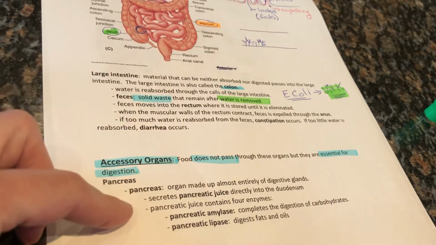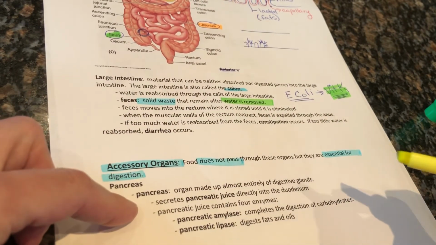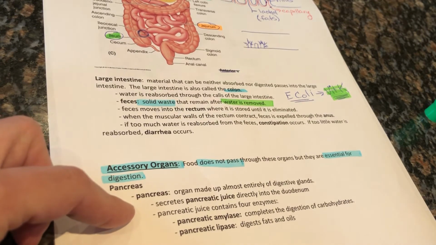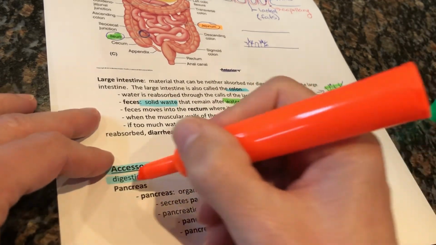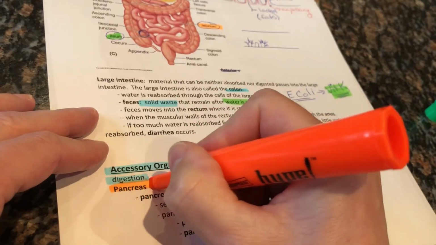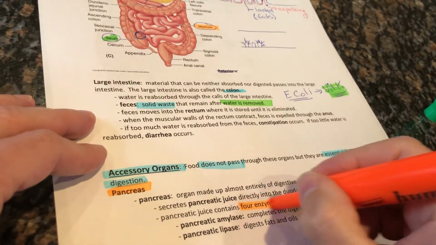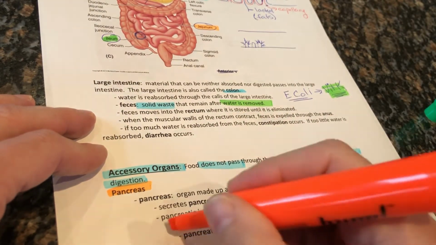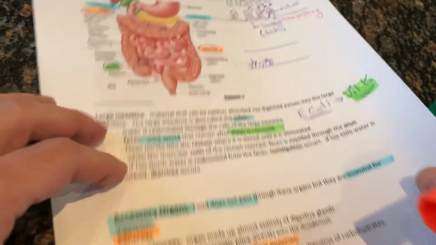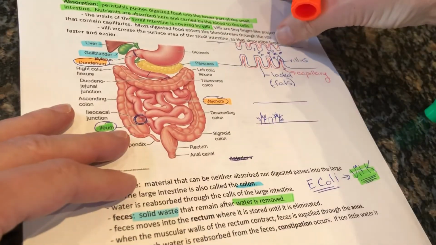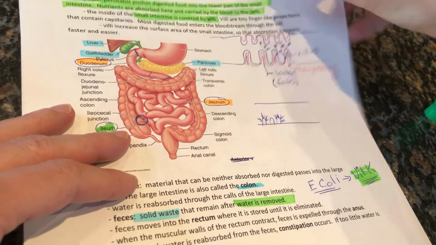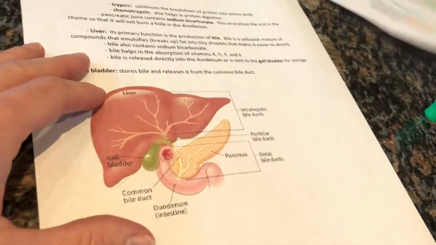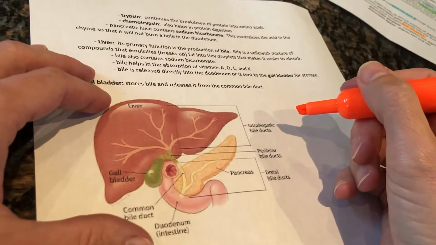So the pancreas is made up of digestive glands, and those digestive glands serve the purpose of making digestive enzymes. So the pancreas is awesome. It makes enzymes for us, okay? So it makes all these enzymes, okay? Very, very important. So keep in mind your stomach and your small intestine are not making those enzymes. It's your pancreas that is. You've got a list of those enzymes.